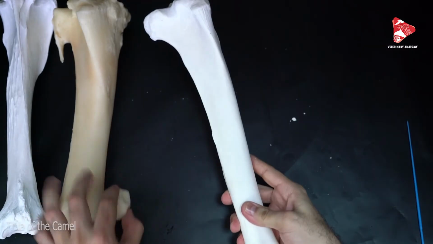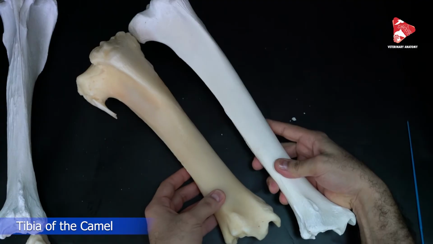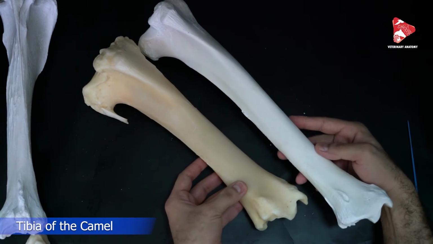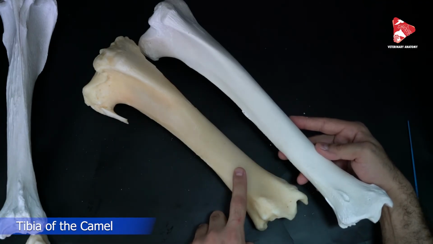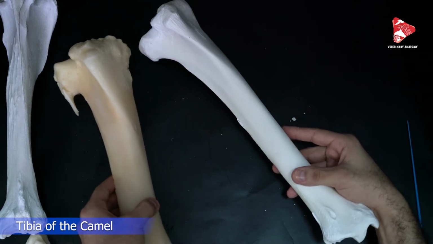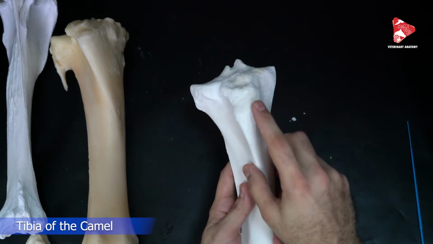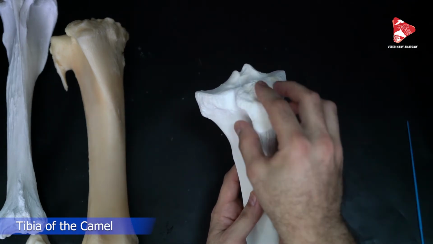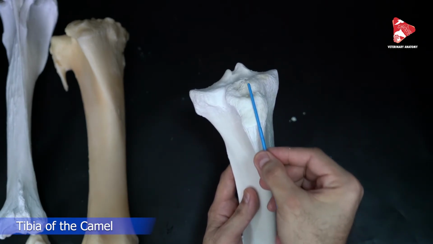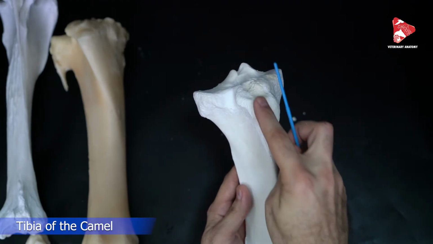So this is the tibia of the camel in general. As we know, the tibia of the camel is longer than in the other animals. Look at the difference between the tibia of the camel and that of the ox, for example. The same for the horse. Again, if we look at the tibial tuberosity, it's also huge, but without the groove. Here also we cannot find the groove which we found in the horse in the middle here.